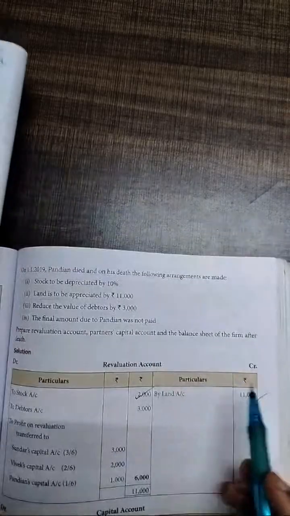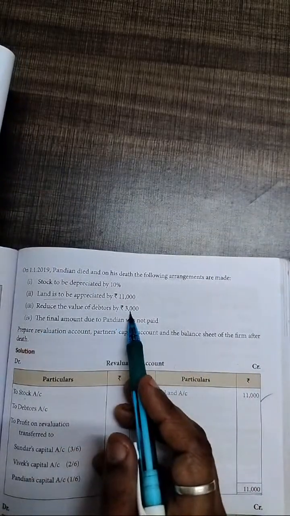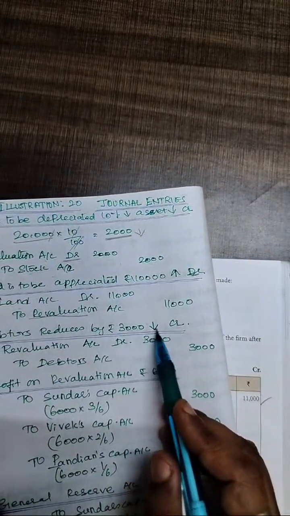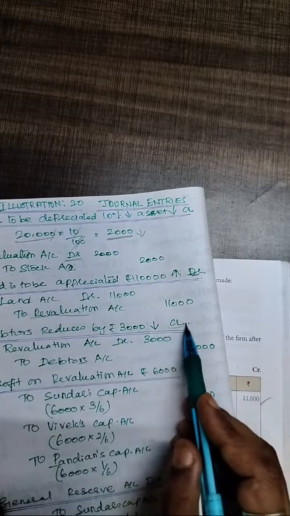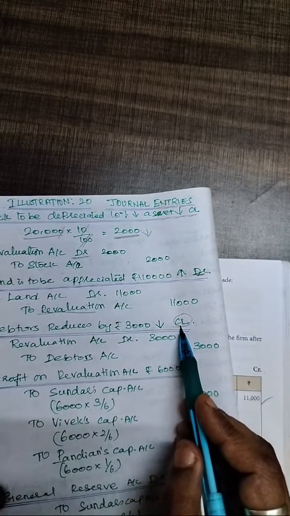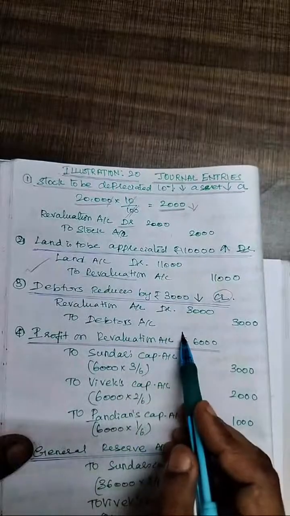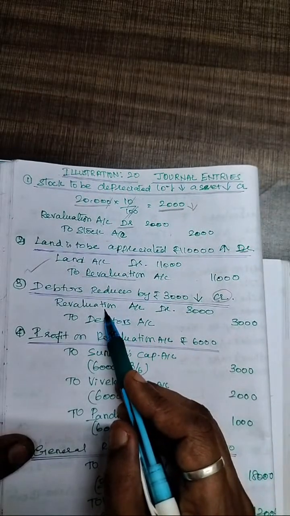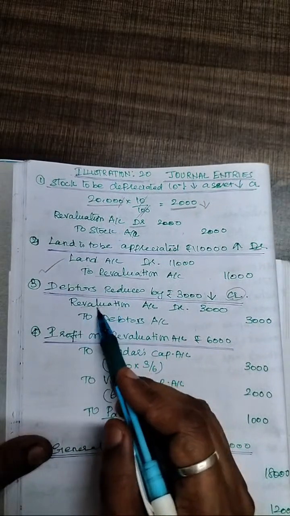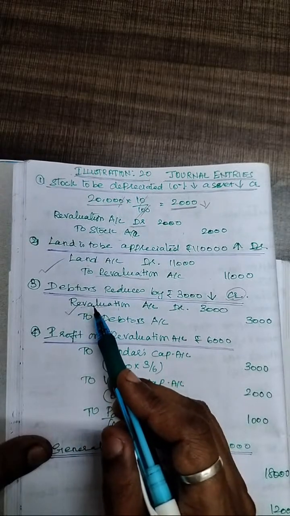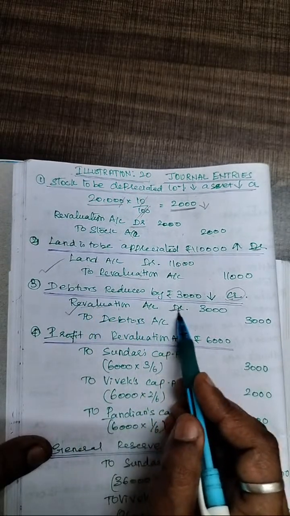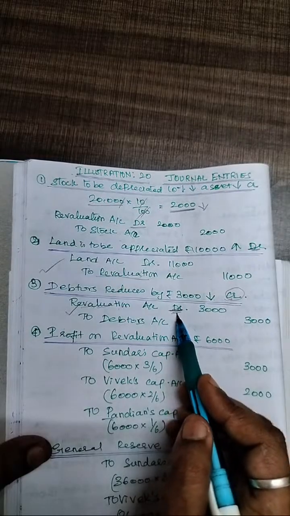Let's take the next adjustment. Reduce the value of debt of 3,000 rupees. Okay. So debtors value reduced means asset value reduced, which means debtors value should be credited. If the debtors value is credited, which account is to be debited? Revaluation account is to be debited. Let's take this transaction. Where does the revaluation account appear? Revaluation account appears on debit side.